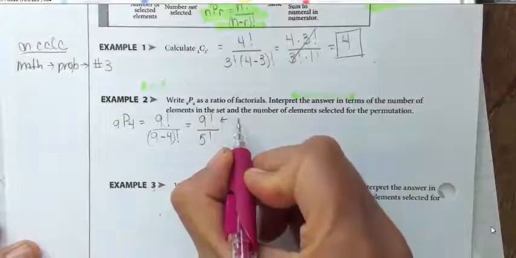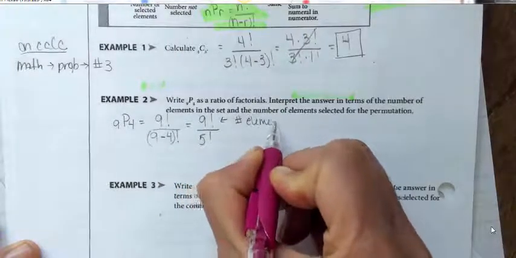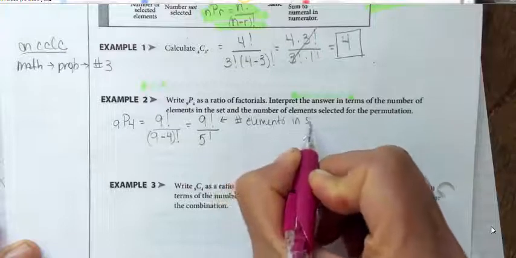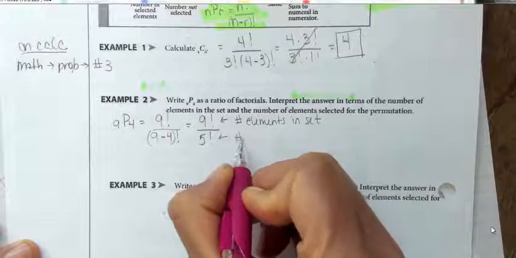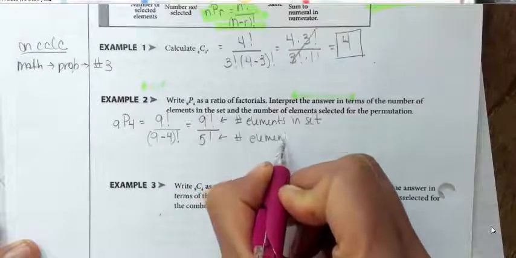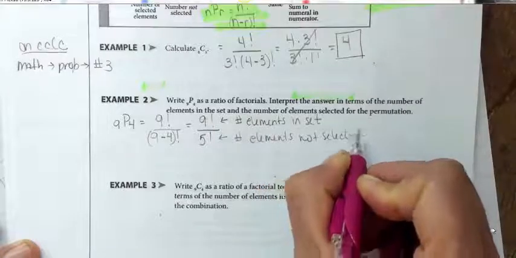So this is the number of elements in the set. And then this is the number of elements not selected. And that's what I'm dividing out.